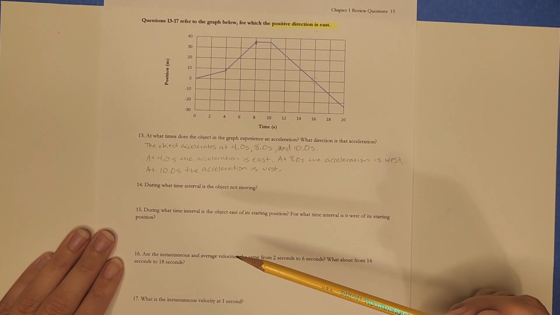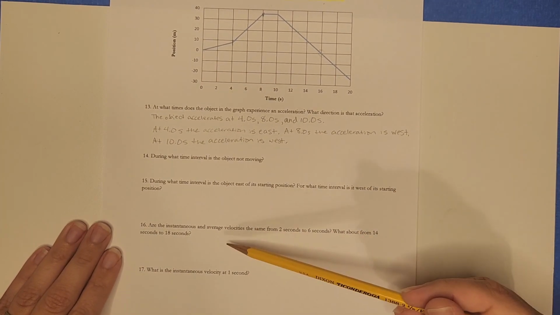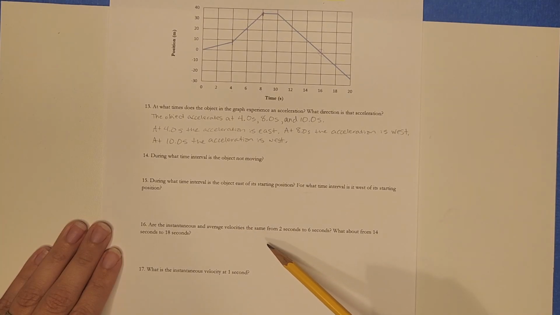Okay. Question 16. Are the instantaneous and average velocities the same from 2 to 6 seconds? And then it says, what about from 14 to 18 seconds?